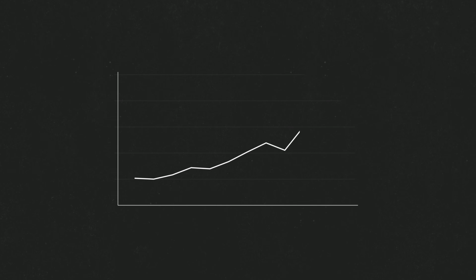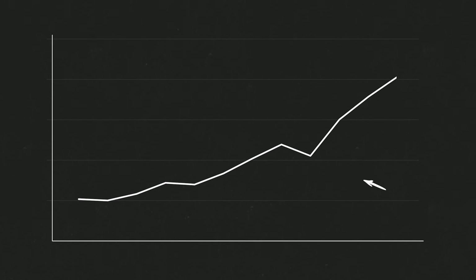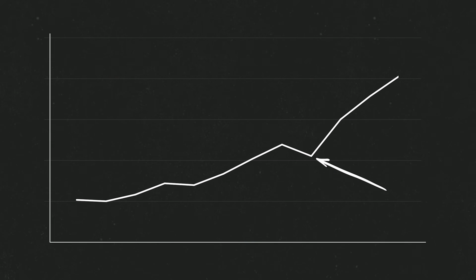Timing the market is what active investors do in an attempt to beat the market. It involves guessing when the market is at its current low point and only buying investments at that point. The problem with attempting to time the market is that we don't actually know exactly when the market is at its current bottom or when it's at its current peak.